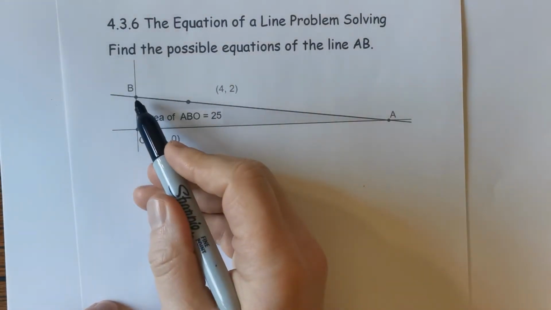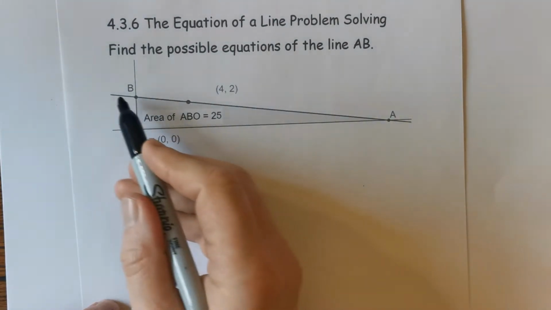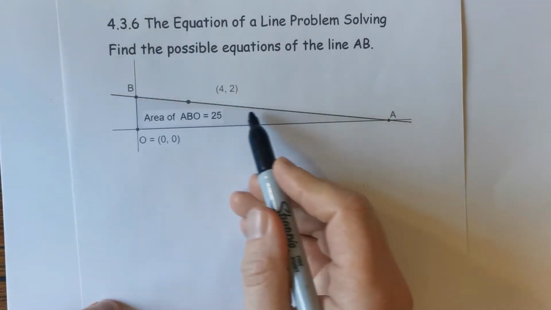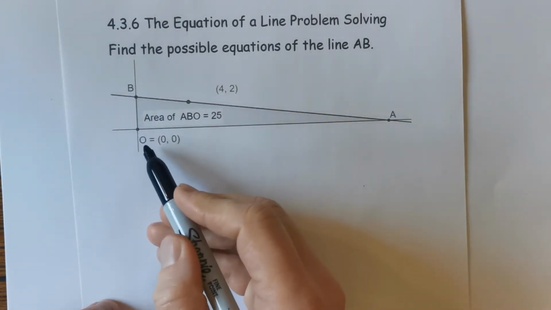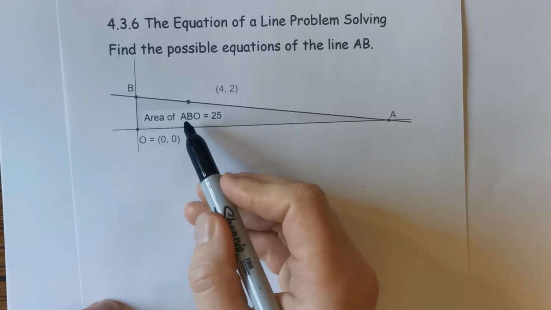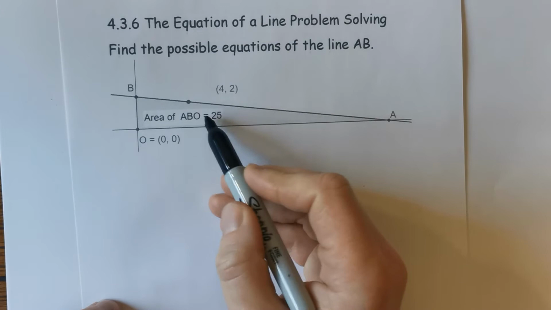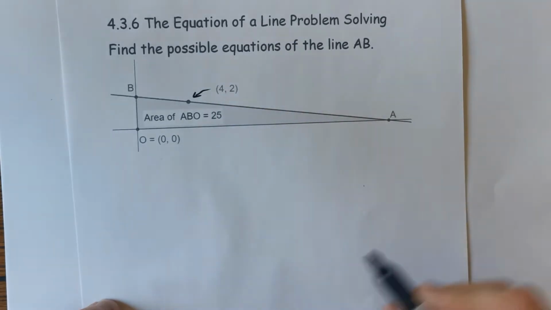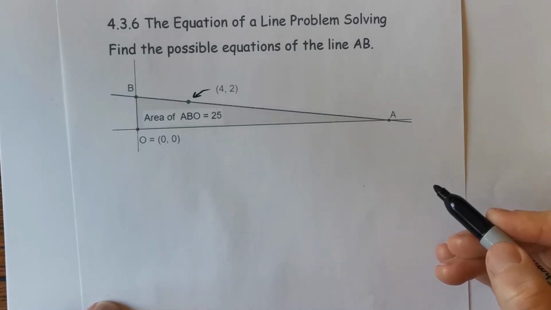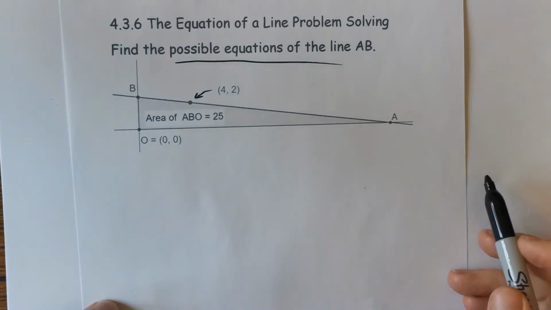Well, B is a point on the y-axis up here. A is a point on the x-axis, so we're trying to find the possible equations for this line here. And then we've got the origin here. And it tells me the area of the triangle ABO is 25 units. And we're also given this point here, 4, 2. I don't know if that's super clear, but that's that point there on that line. So we want to find the possible equations of the line AB. Okay, so that's what we're trying to figure out.